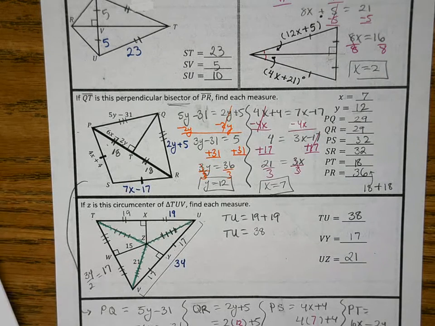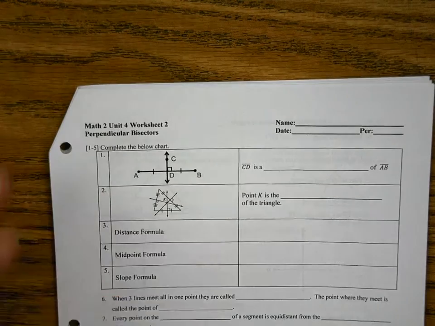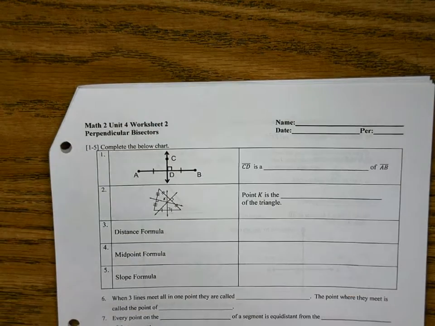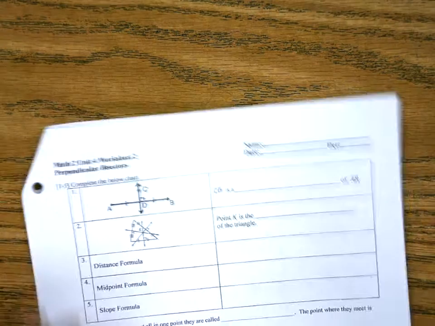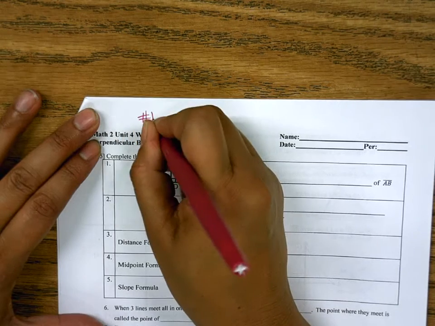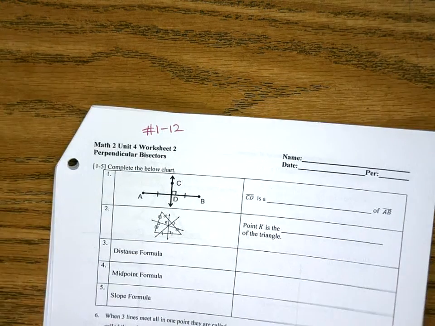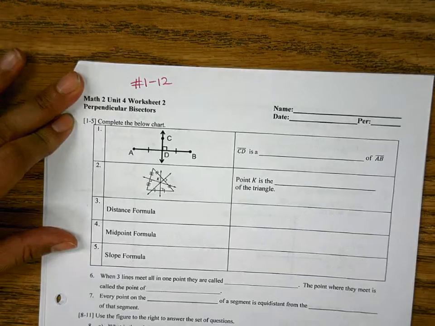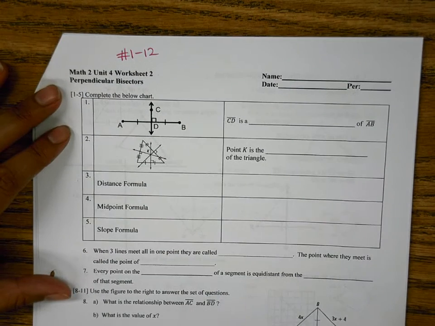All right. I know that was a long lesson, a lot to digest, but these will definitely be on the test. So if you will please take out your packets really quick and open up to Unit 4, Worksheet 2. That's this one here. Make note that what I want you doing today are numbers 1 through 12, I believe. Yes, numbers 1 through 12. The rest, 13, 14, and 15, we'll do together when I come back.